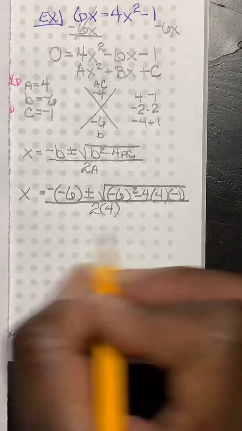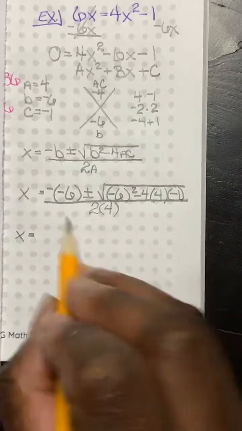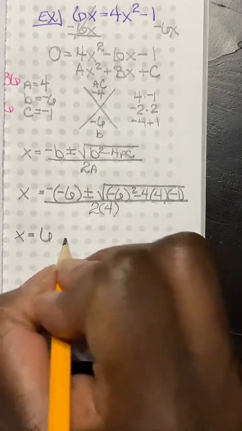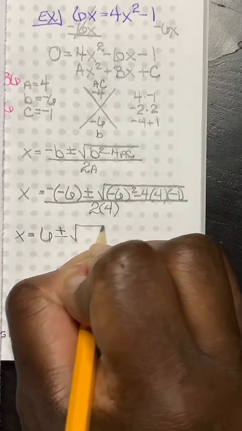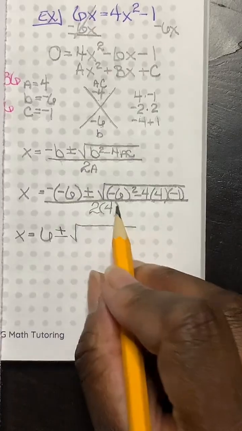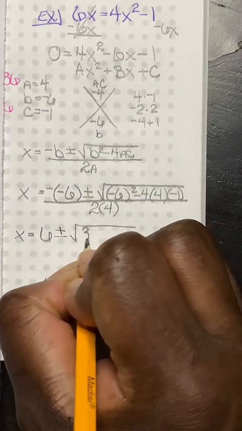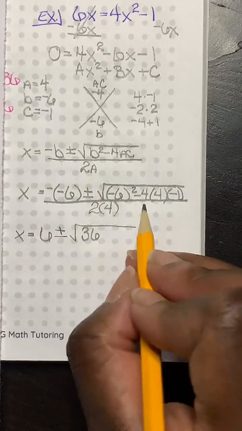Okay, so now we got our x. We have our negative times a -6 is a +6, plus or minus. Okay, -6 squared. We talked about that a couple times tonight, which gives me a +36.